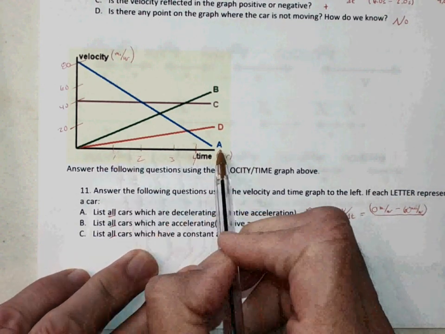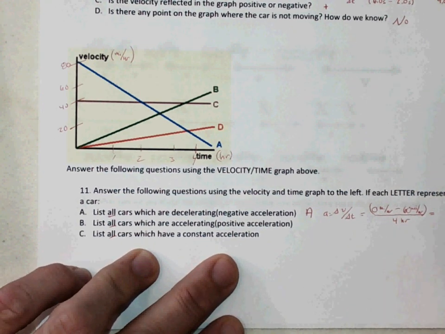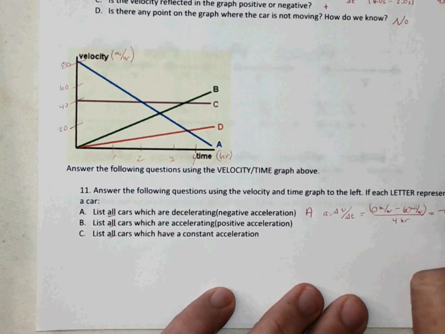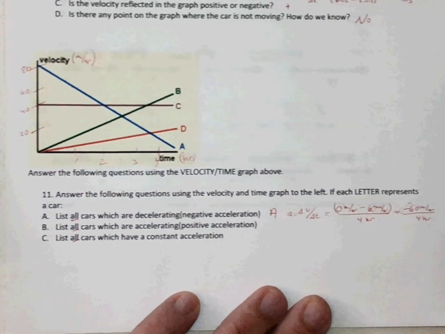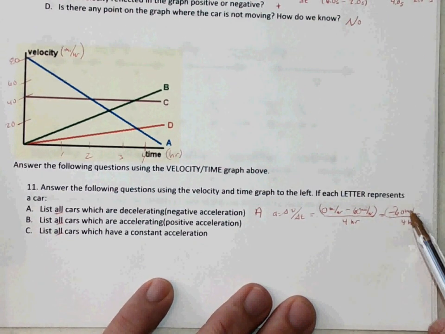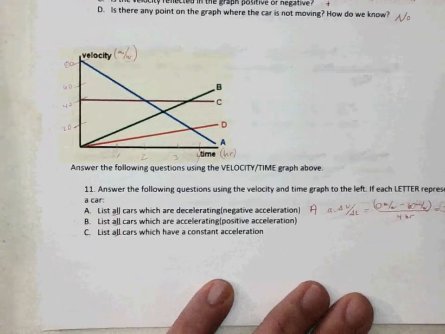So 1st hour, 5th hour, that's 4 hours. Okay? 0 minus 60 is negative 60. There's that negative divided by hours. Miles per hour per hour. Oops, I'm off the board again. Miles per hour squared. Meters per second squared. Miles per hour squared. Get used to these. Is an acceleration.